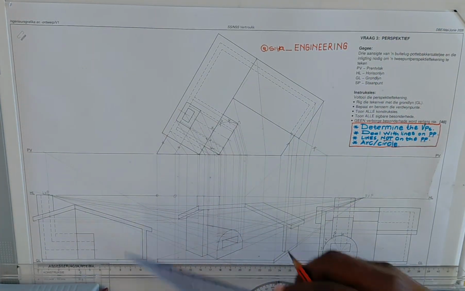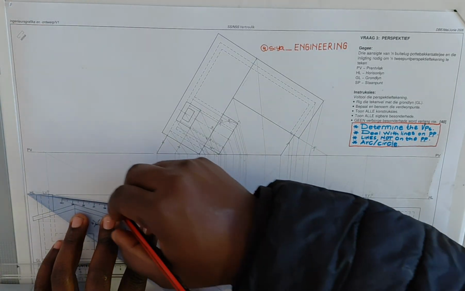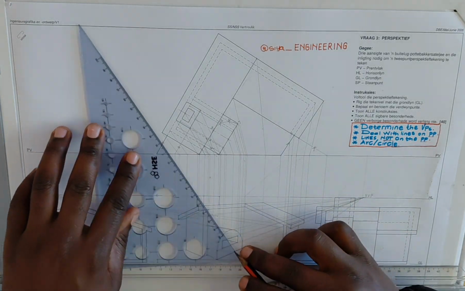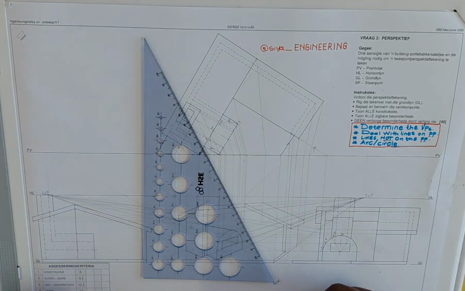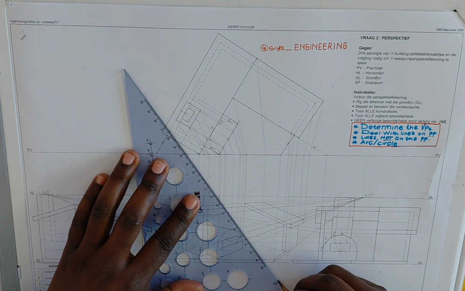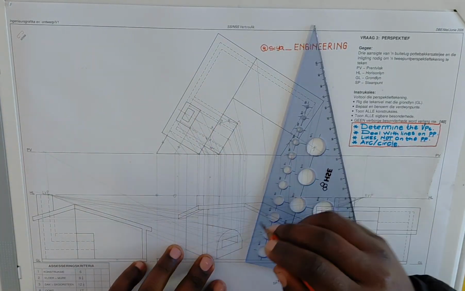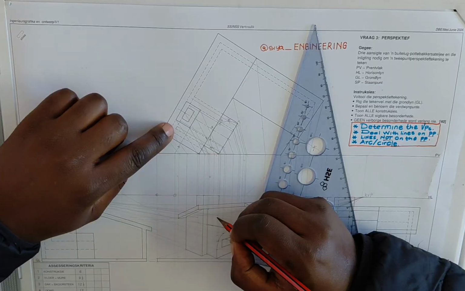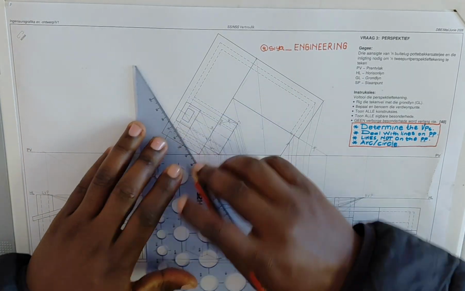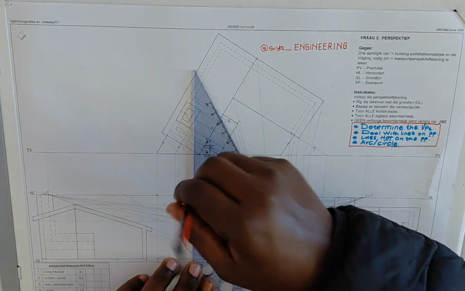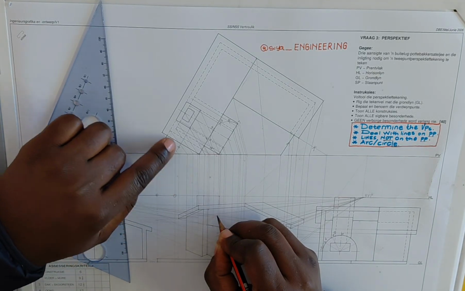Then extend, come back. Okay, sorry, I haven't taken this point. What I'm looking for, it's a point here.